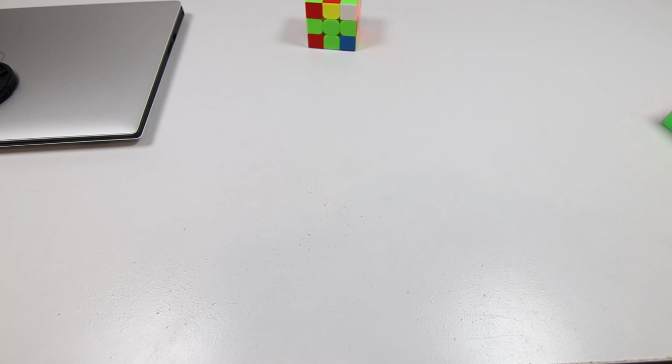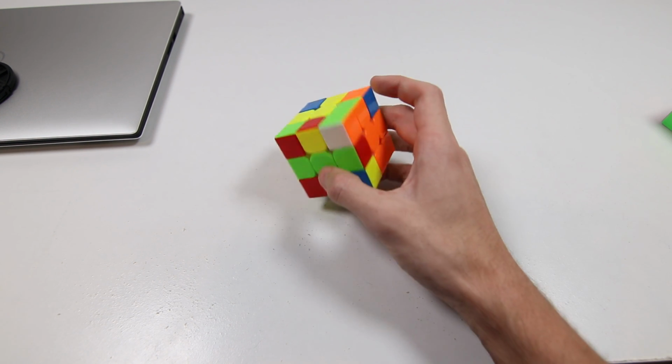I'm getting really lucky on these, by the way. F2 gen F' is good, but it's not normally that good.